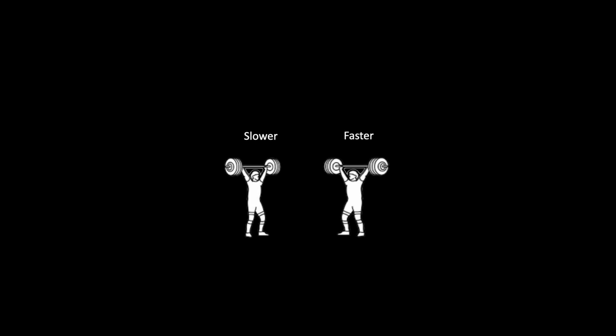However, the weightlifter on the left is slower than the weightlifter on the right. Hence, we say that the right weightlifter is more powerful than the left weightlifter. Power measures the rate at which work is done. Or, power equals work divided by time.